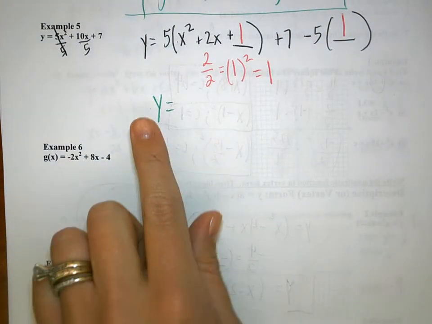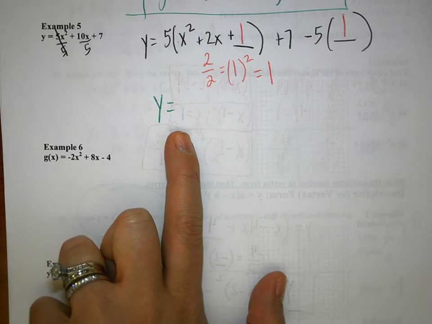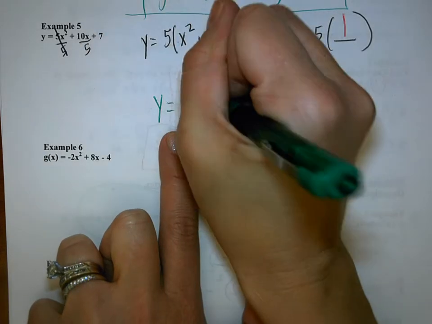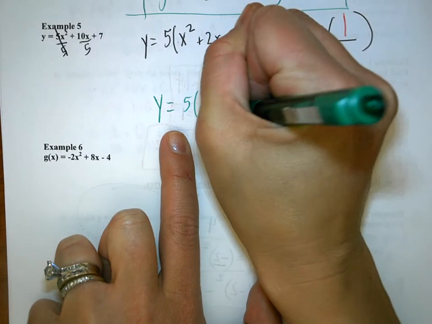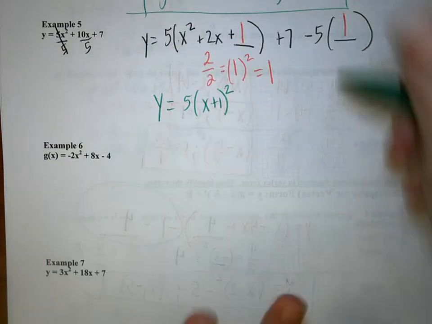Okay, yeah, that's fine. Good, but what should be in front of my parenthesis? Good, so we're going to have a 5, and then it's going to be x plus 1 squared.